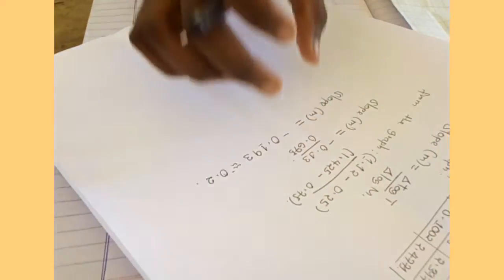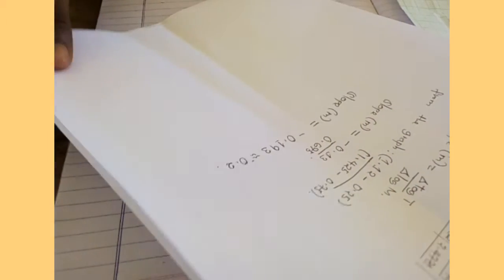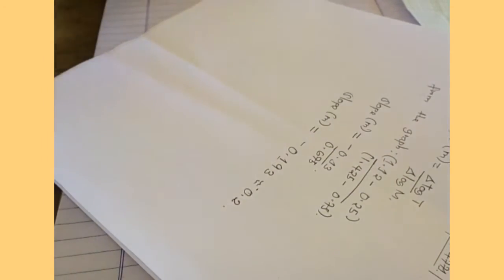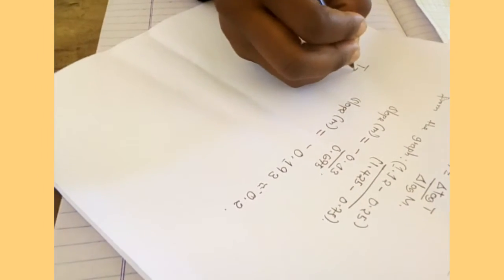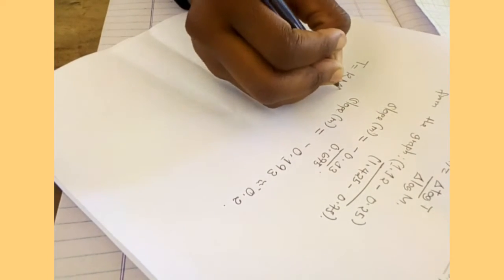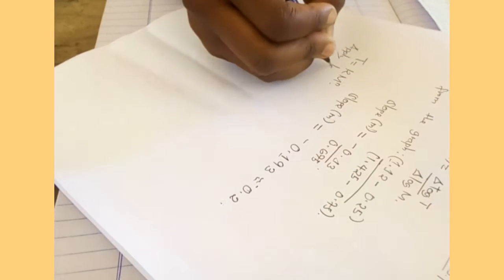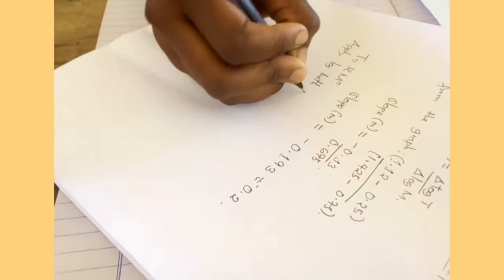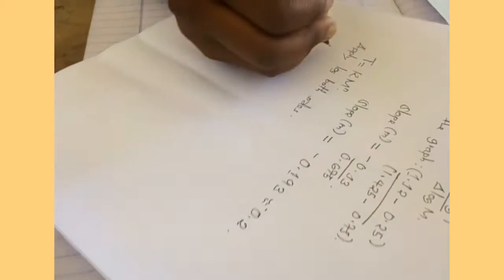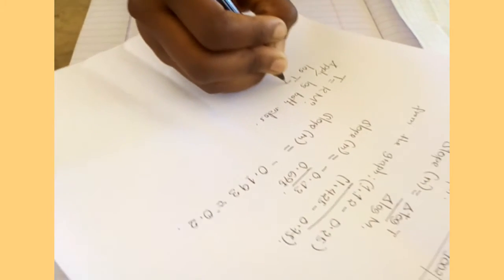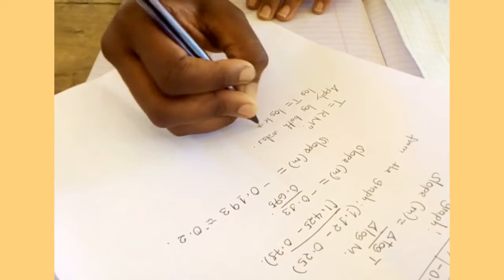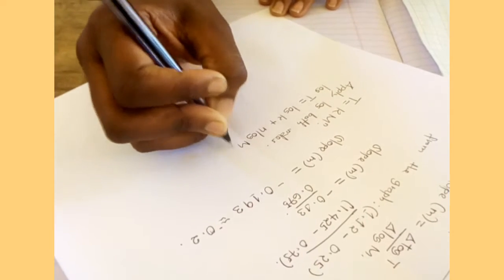After obtaining the slope from the graph, we return to our formula. Our formula says that t is equal to k m exponent n. Then we apply log both sides. Log t will be equal to log k plus n log m.